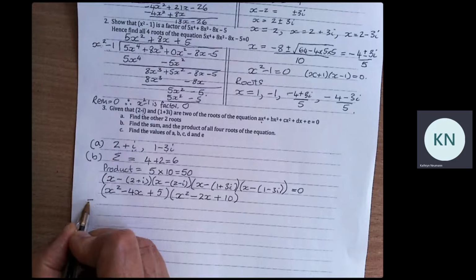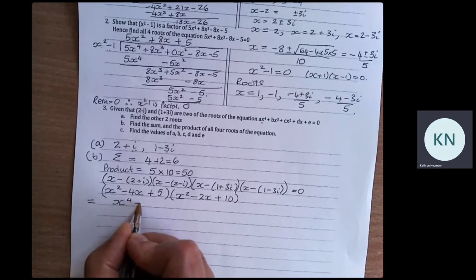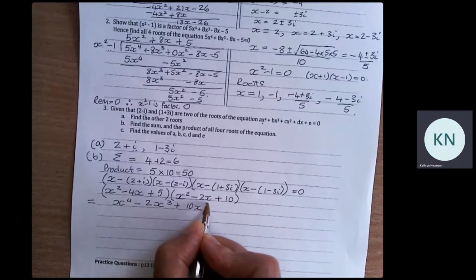Do this carefully, and I would set your working out in stages. So multiply all of this by x squared, we get x to the 4th minus 2x cubed plus 10x squared.